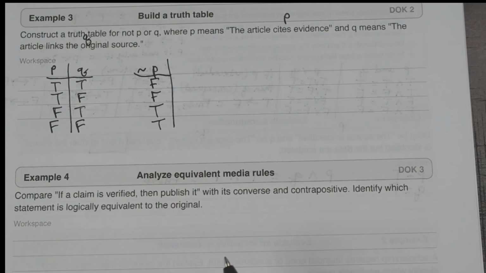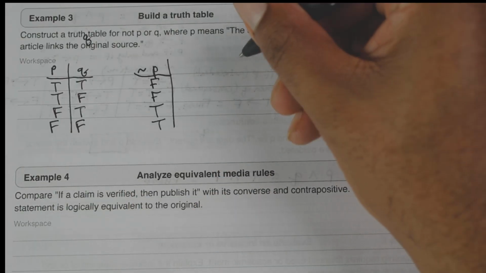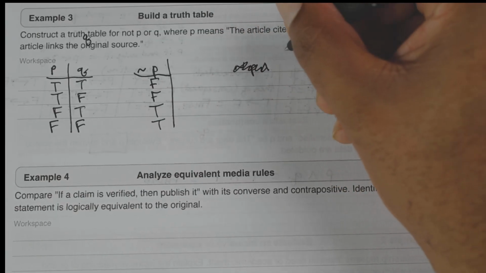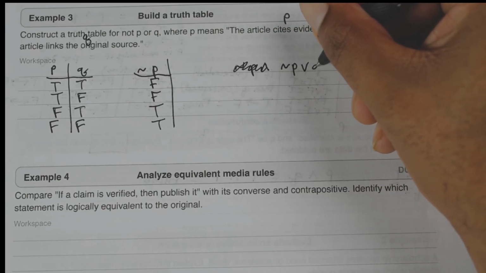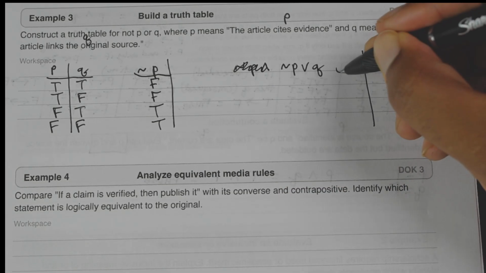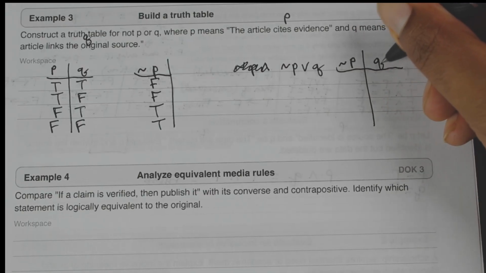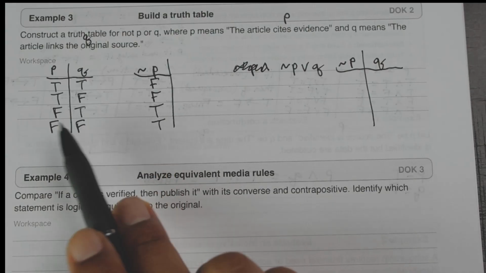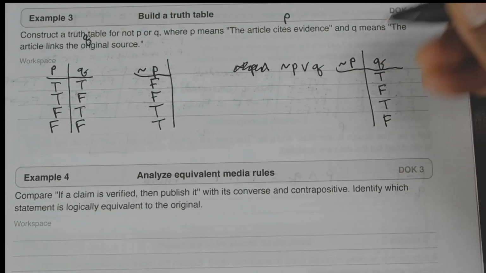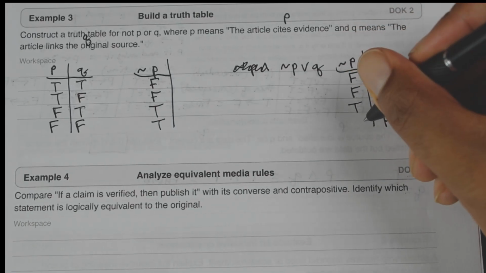Now, what we want to do is evaluate not P or Q. That's an or statement. We know what the Q values are. The Q values don't change, so we have true, false, true, false. And then we have our new column: false, false, true, true.